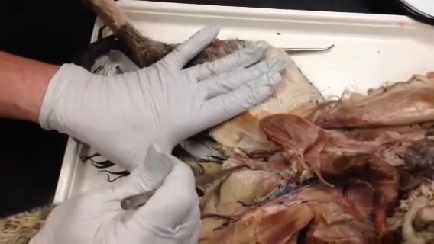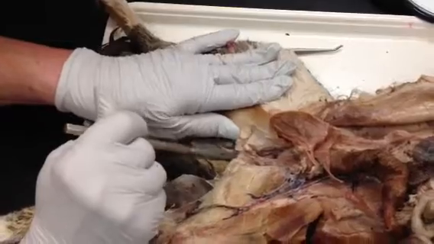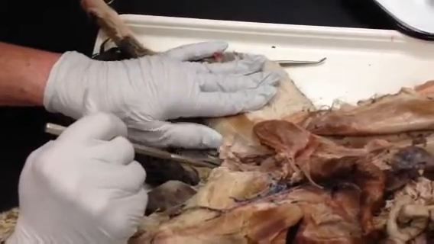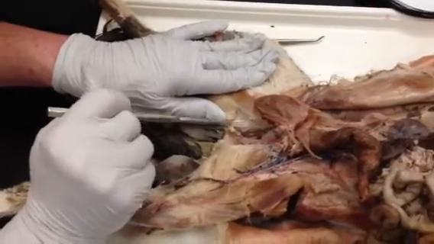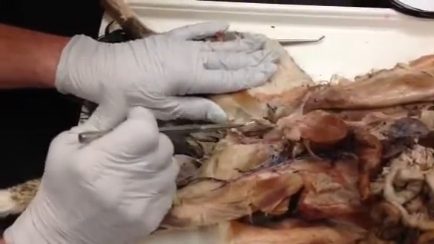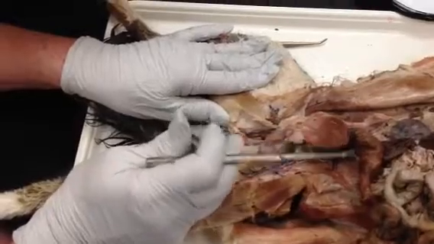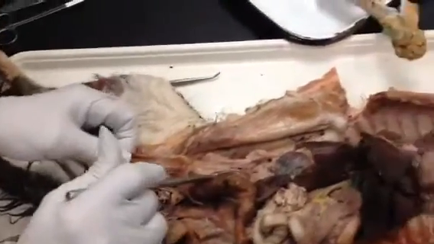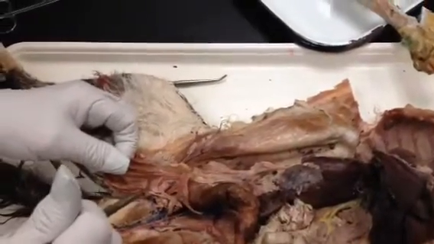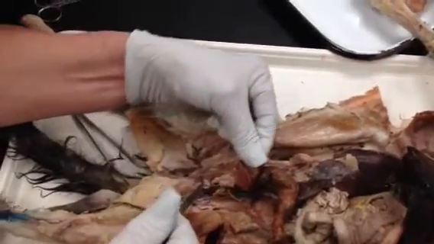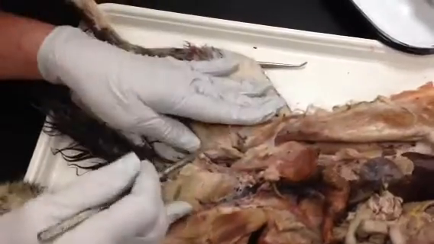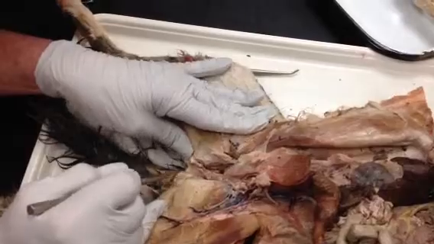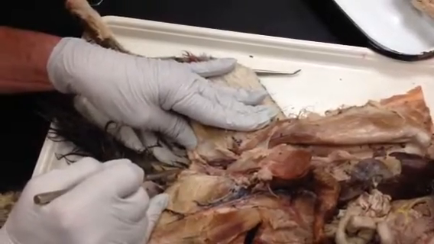Then this would be the vagina. Then here is the urogenital sinus. That's where two things are served, the reproductive and the urinary system. So the urine will drop down from the ureter, enter the bladder, enter the urethra, and exit through the urethral orifice by way of the urogenital sinus.